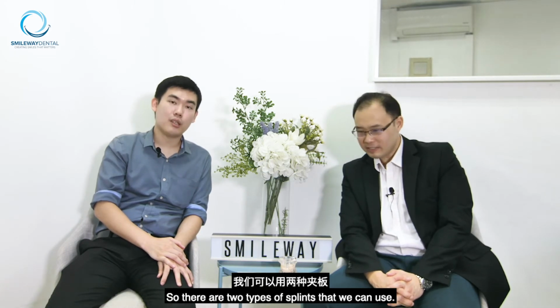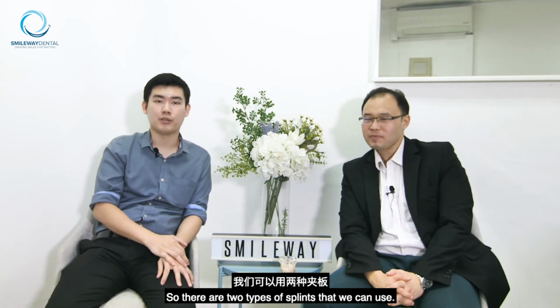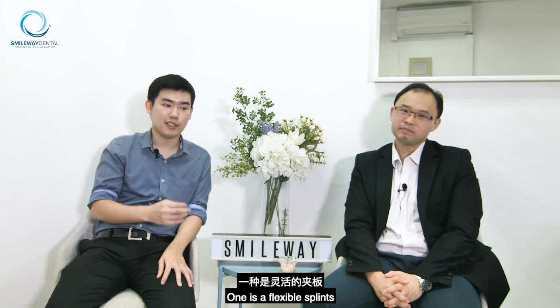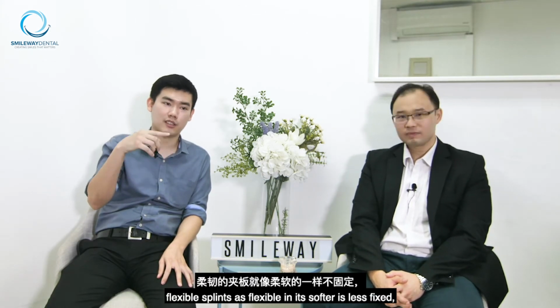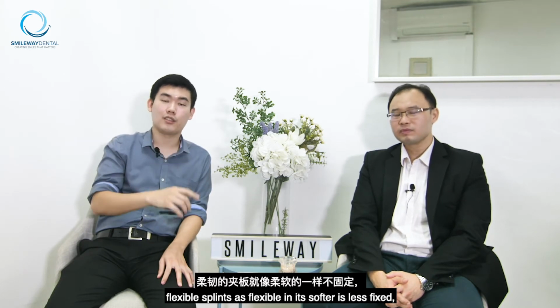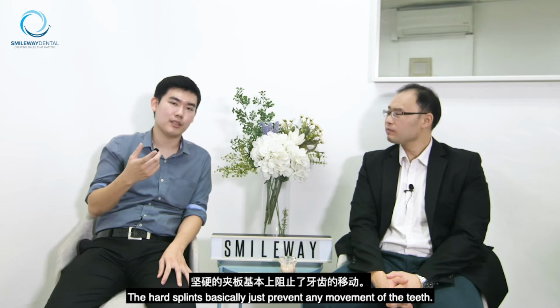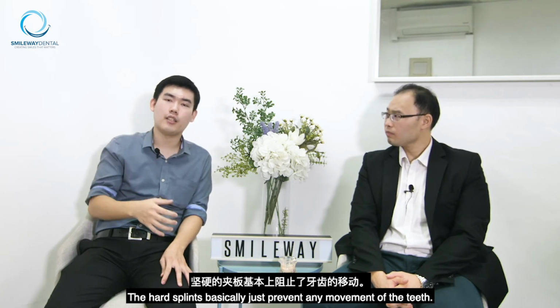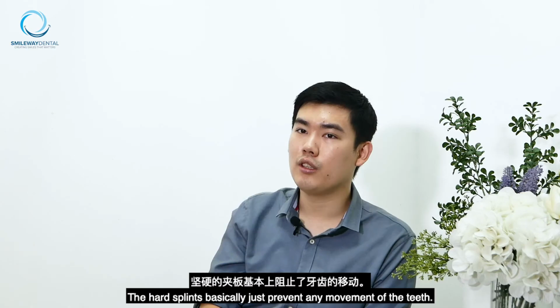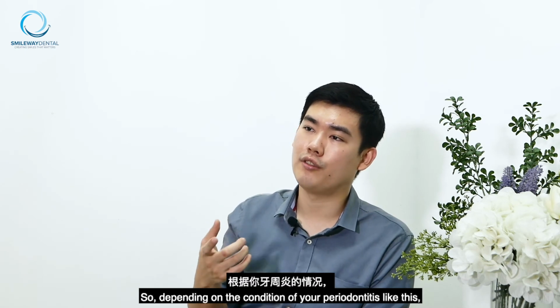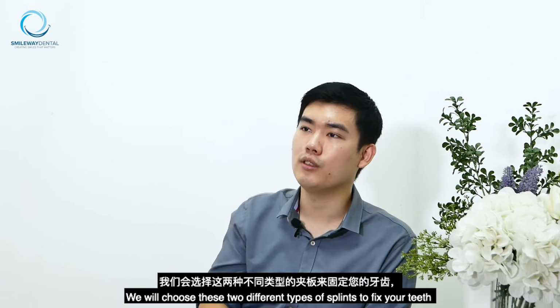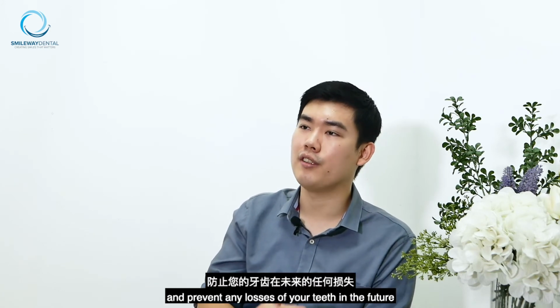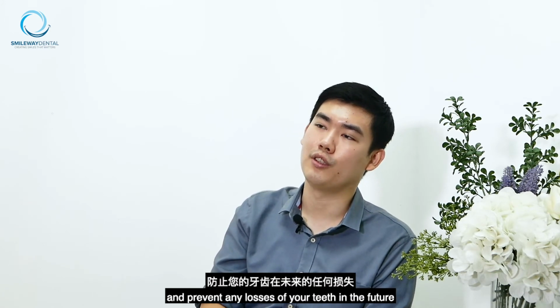So there are two types of splints that we can use. One is a flexible splint. A flexible splint, as the name suggests, is softer and less fixed compared to the hard splint. The hard splint basically just prevents any movement of the teeth. So depending on the condition of your periodontitis, we will choose between these two types of splint to fix your teeth and prevent any loss of your teeth in the future.